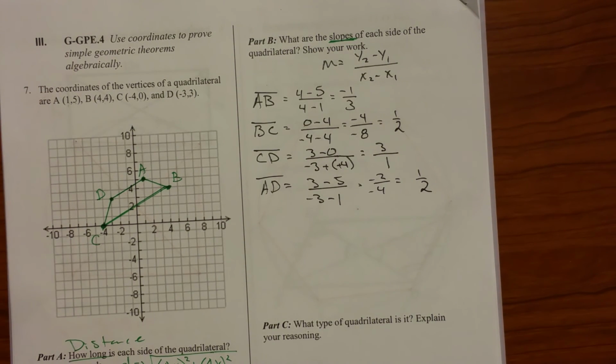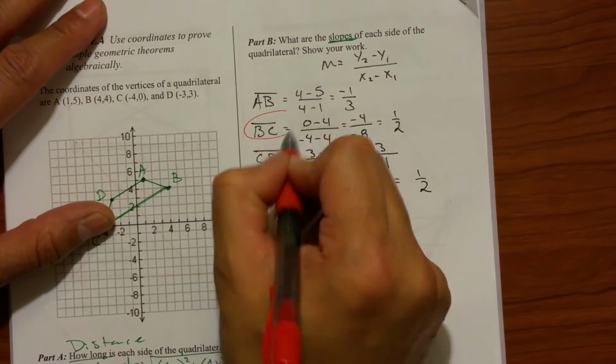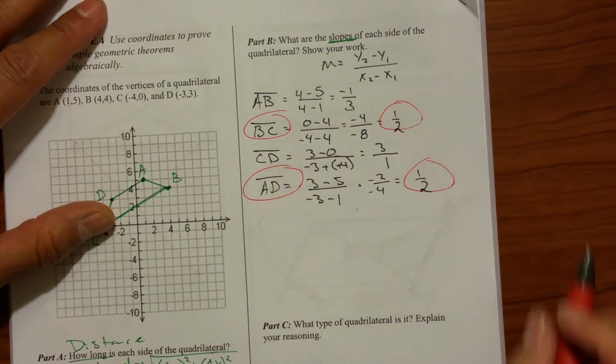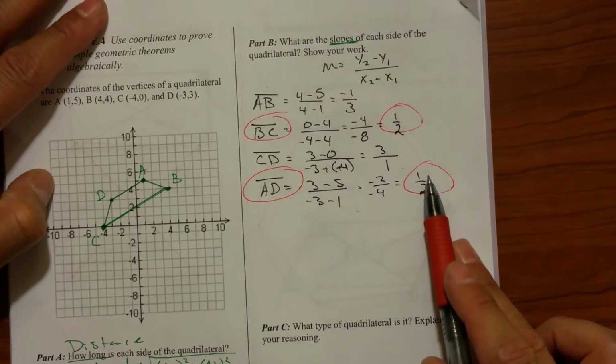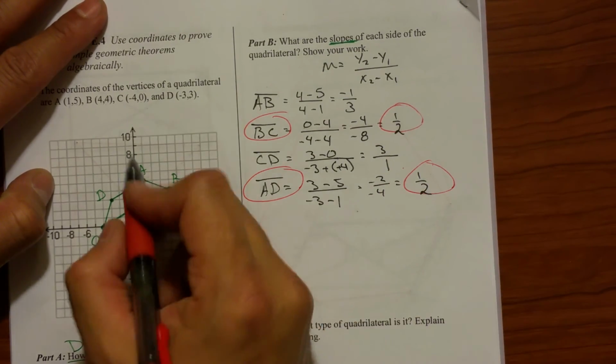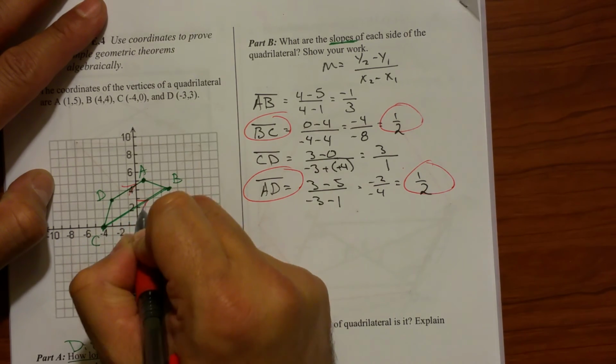Now, I need to use this information to find out what I know. I know that AD and BC have the same slope. If they have the same slope, that means they are parallel. So this one is parallel to that one.